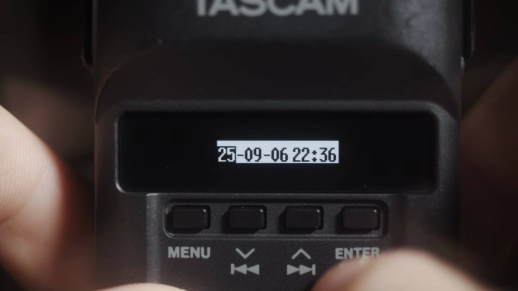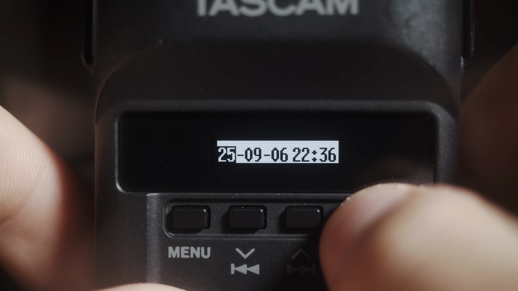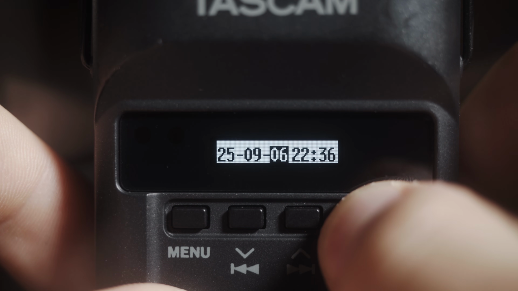18, date and time, which is pretty straightforward. That's where you set the date and time. I do recommend setting this accurately so that way you're not dealing with audio files that your computer thinks were recorded in 1992 and you're like, wait, no, I need this sooner. Yeah, set your date and time right.